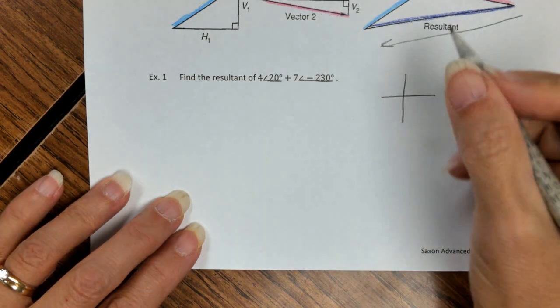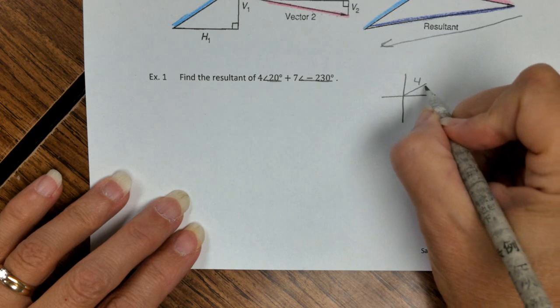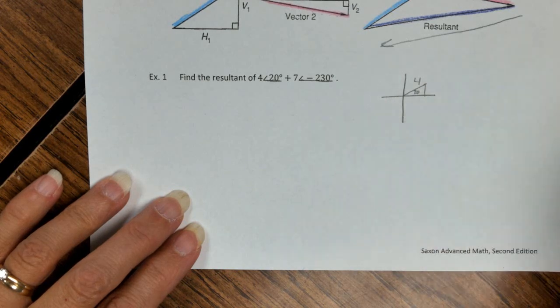All right, 20 degrees. That's in this quadrant. That's a 4. Okay, we need to find our x and y.